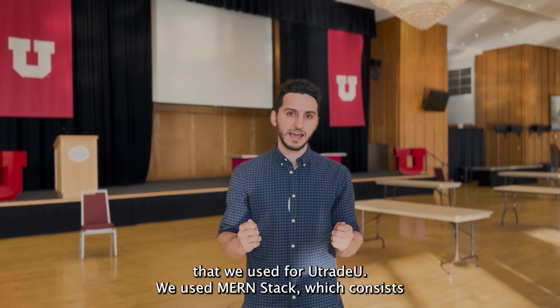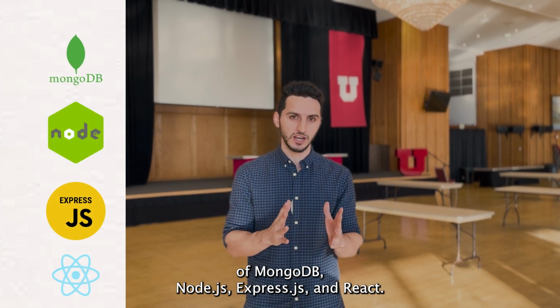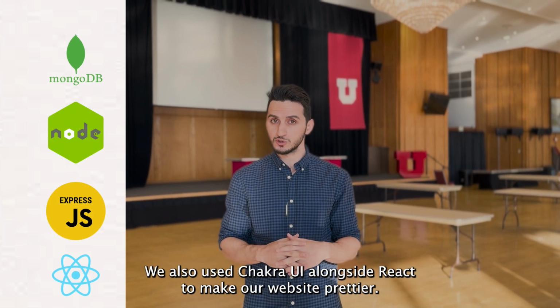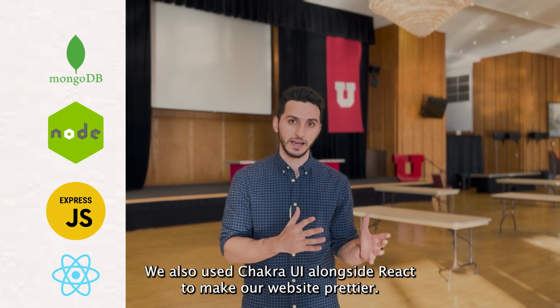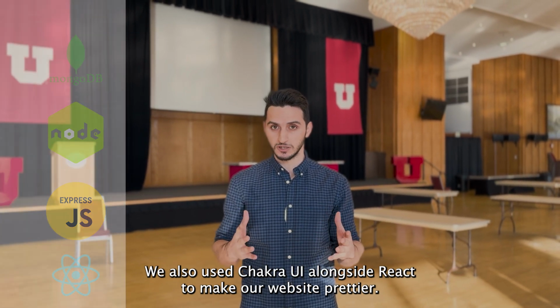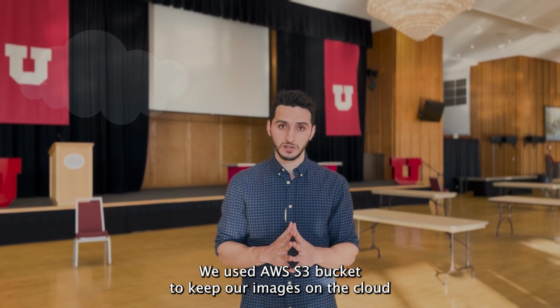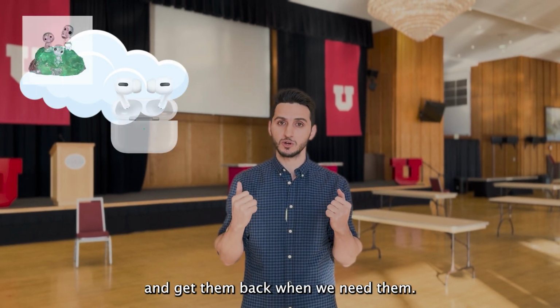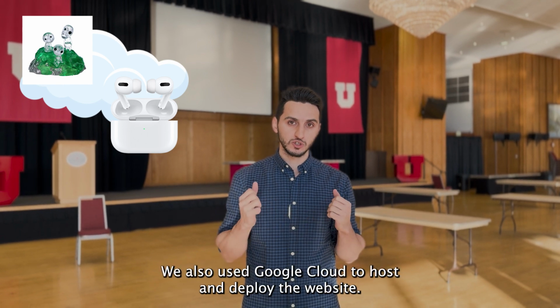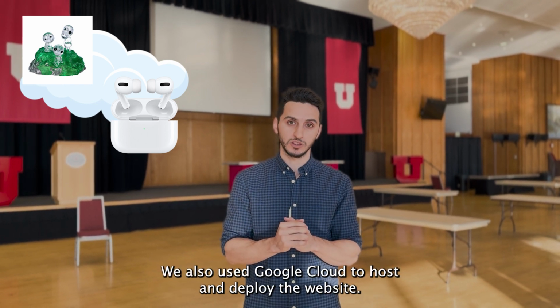We used MERN stack, which consists of MongoDB, Node.js, Express.js, and React. We also used Chakra UI alongside React to make our website prettier. We used AWS S3 bucket to keep our images on the cloud and get them back when we need them. We also used Google Cloud to host and deploy the website.